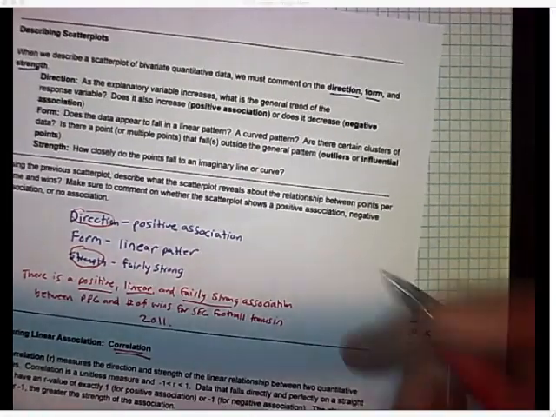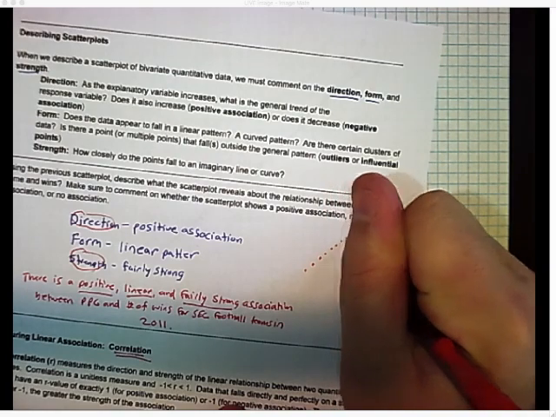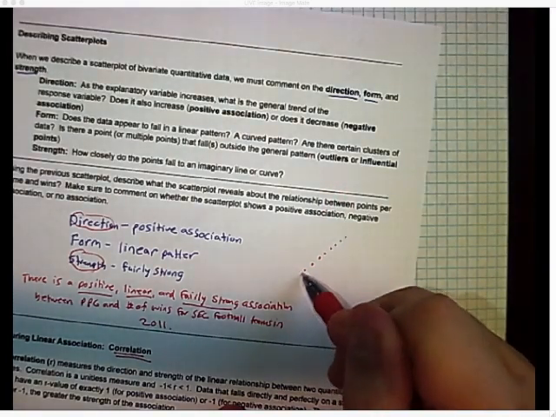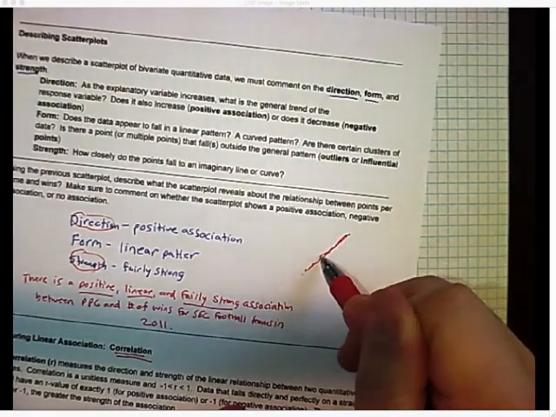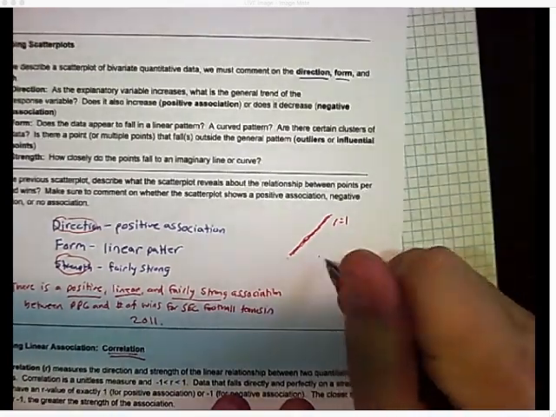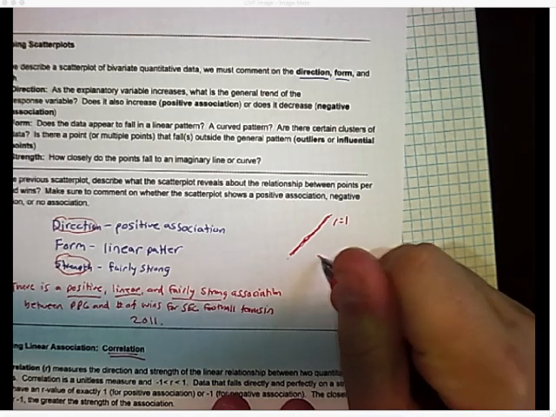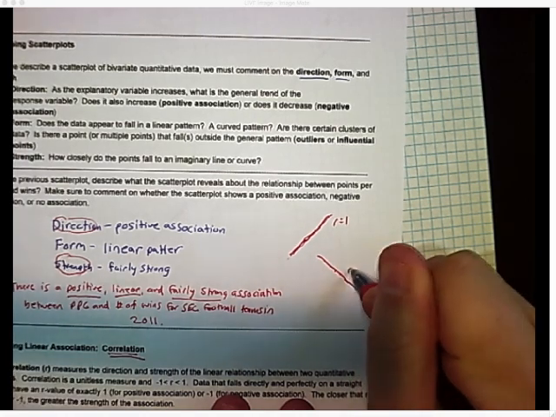If you had data that fell perfectly in a straight line, but it appears that it's going down, that would have an R value of -1.